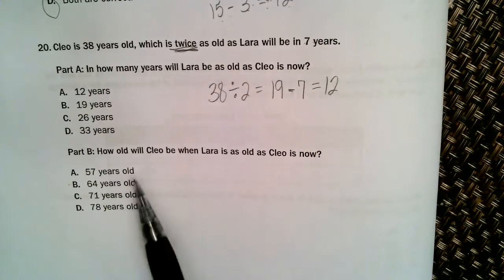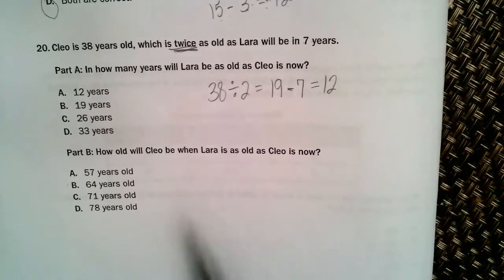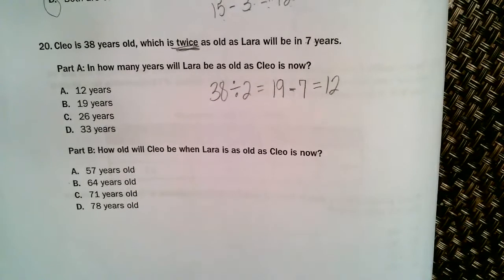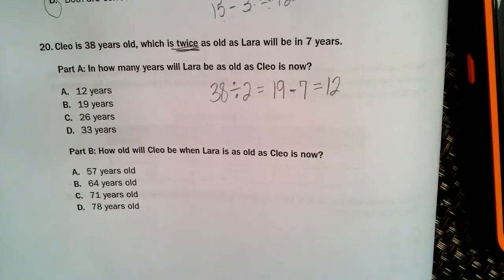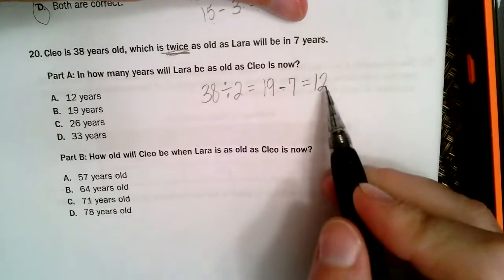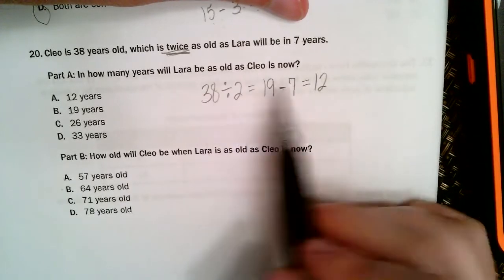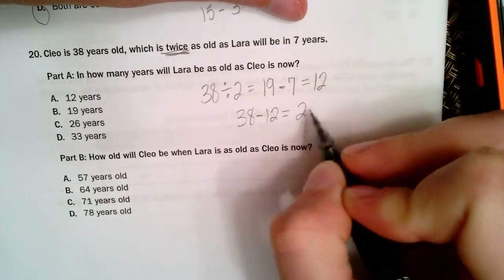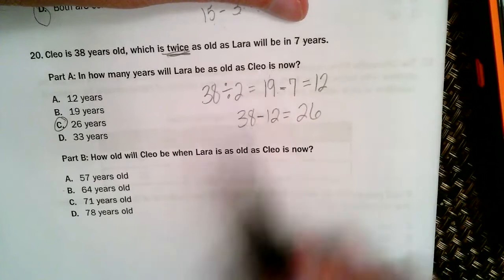Part B says, how old will Cleo be when Laura is as old as Cleo is now? With Cleo, she's 38 now. Let's back up for just a second. 12 is how old Laura is now. So to find out in how many years Laura will be as old as Cleo is now, we have to find the difference between their ages. 38 minus 12 leaves me with 26. So in 26 years, Laura will be as old as Cleo is now.